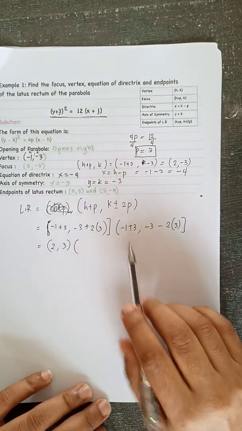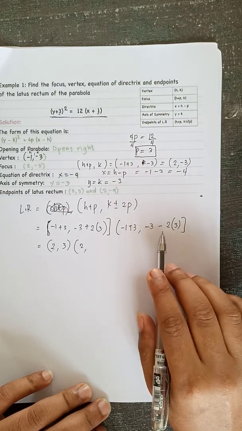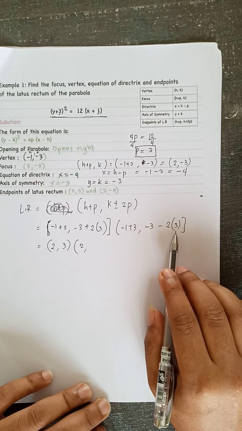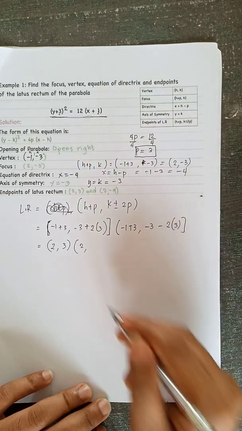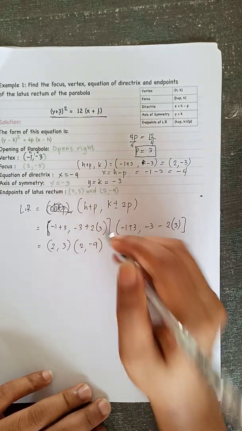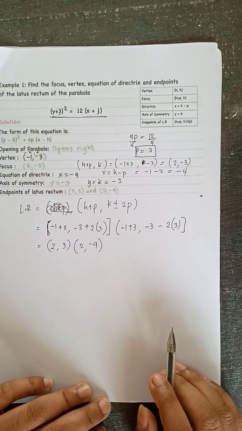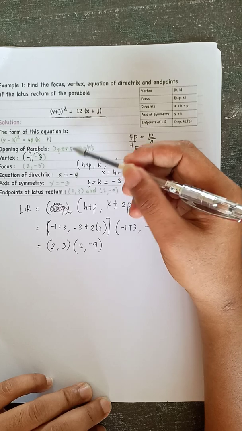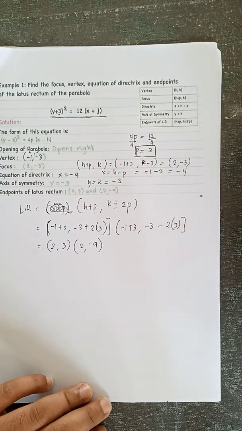And the second point is 2 and 3 minus 2 times 3. 2 times 3 is 6. So negative 3 minus 6, that is equal to negative 9. So these are the endpoints of the latus rectum of the given standard equation of a parabola, y minus 3 squared equals 12 times x plus 1.